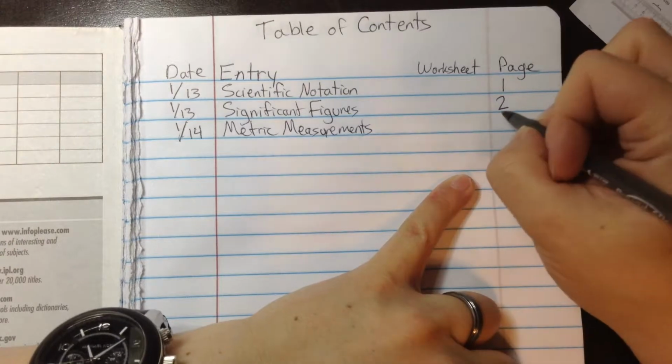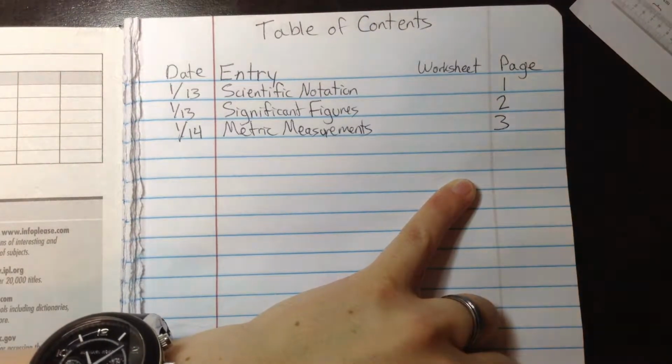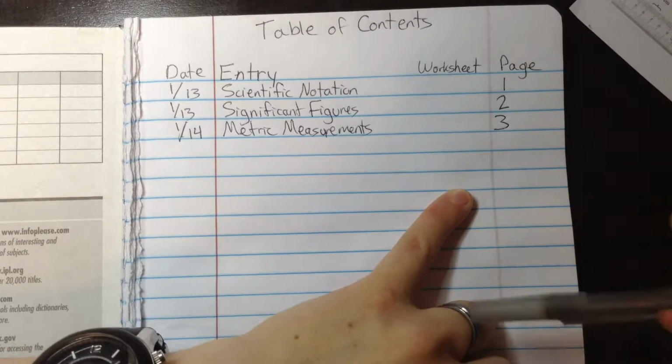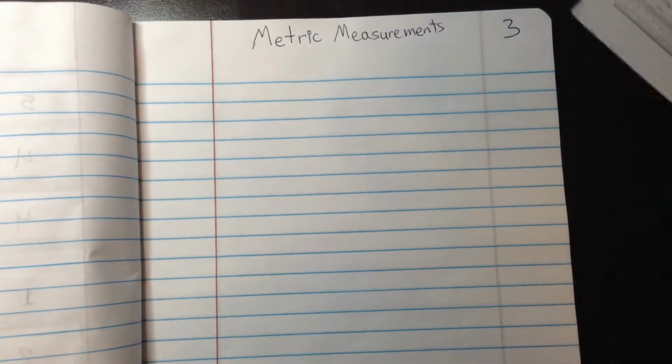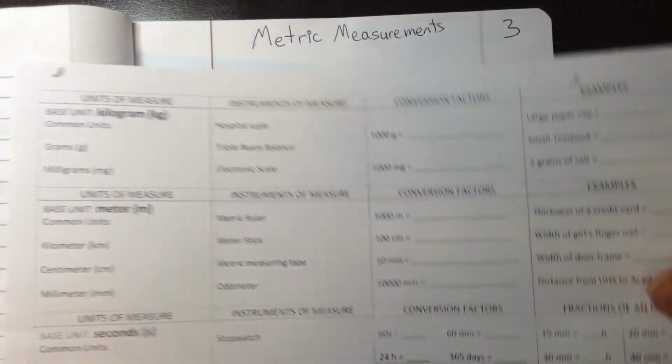Okay, page 3. So there's your table of contents. Be sure to stay up to date with your table of contents. Okay, so metric measurements. The paper, cut the border off around the box.